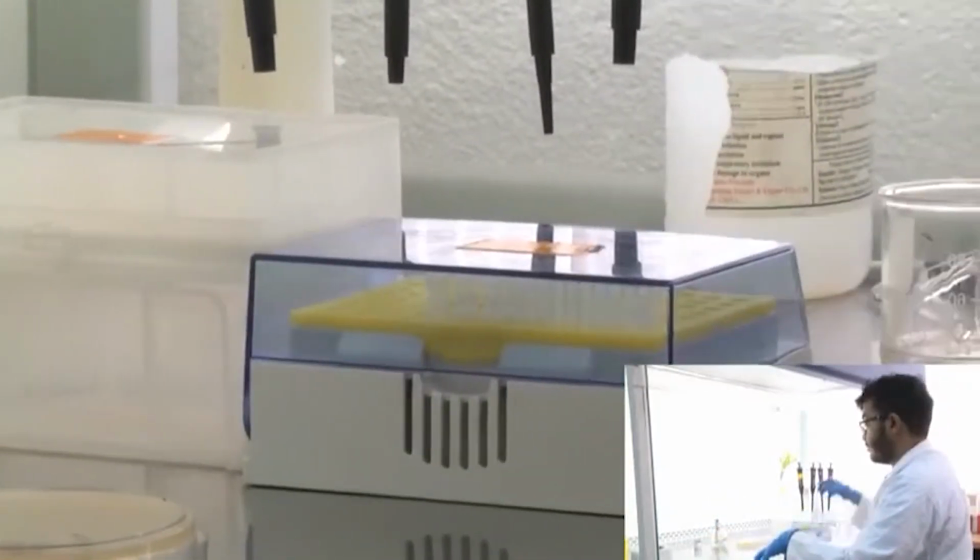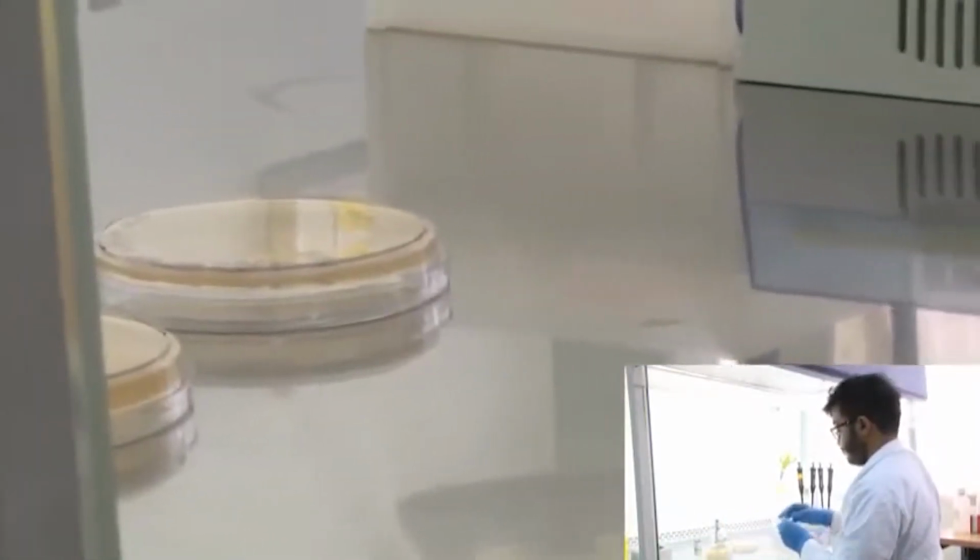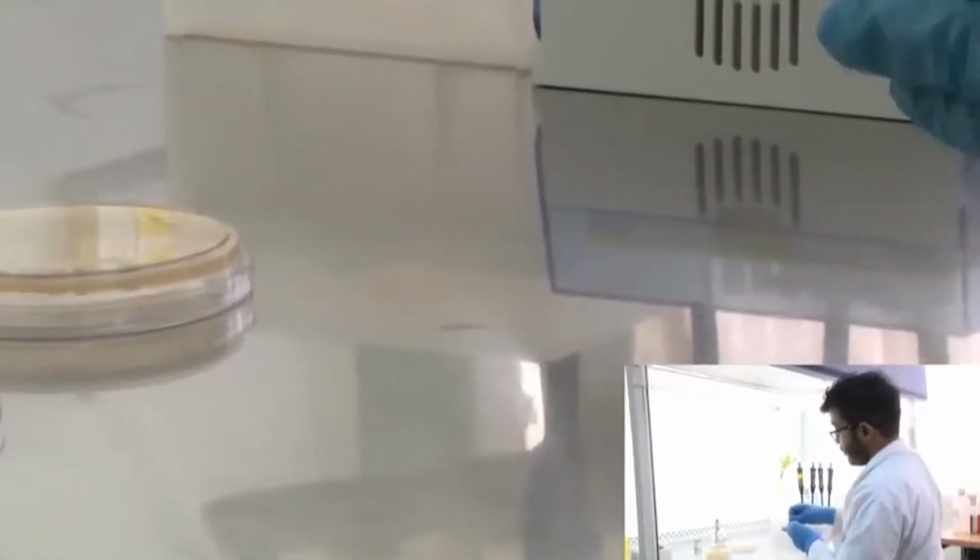Later on, once this experiment is over, I am going to take them and store them in the 4 degrees centigrade fridge. So these 2 plates we are going to use for today's next step of the experiment.